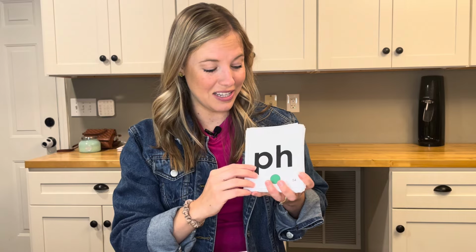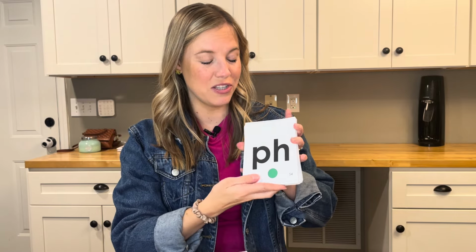And then we get into some other digraphs and sounds. So PH spells the sound f.